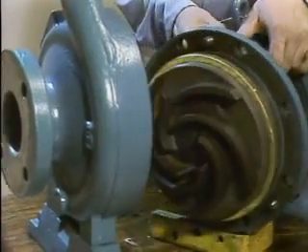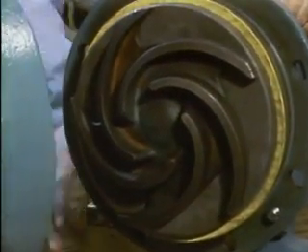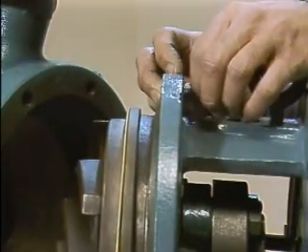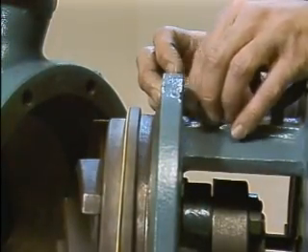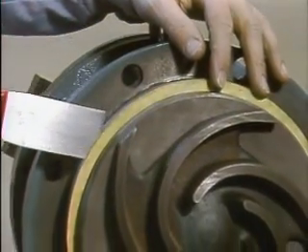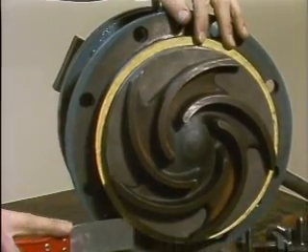Now the frame and the bearing housing can be moved to the side to allow for easy access to the remaining parts. The jacking bolts are also removed. Then the old casing gasket is taken out and discarded. A new gasket will be installed later.